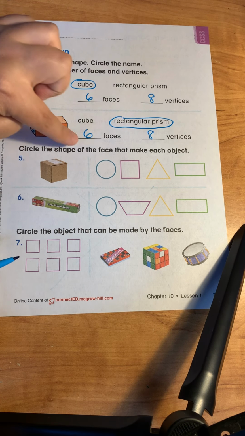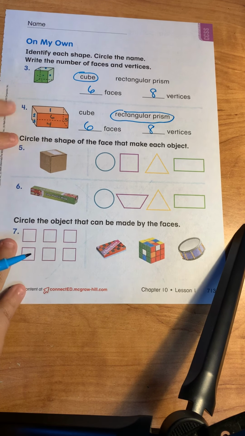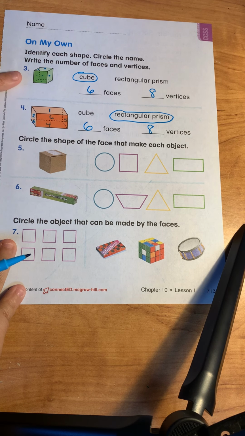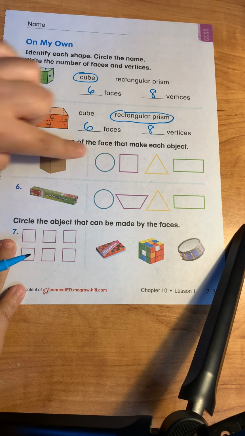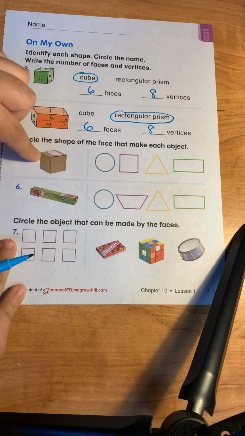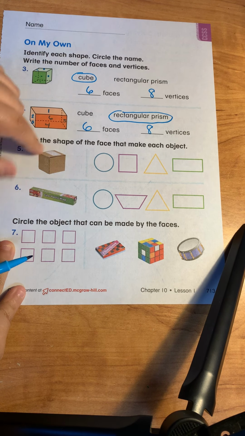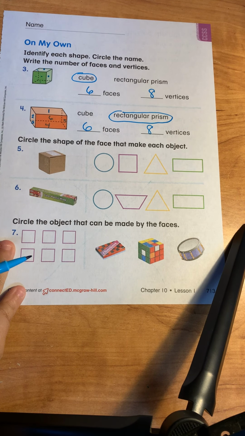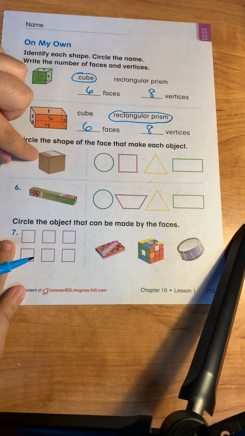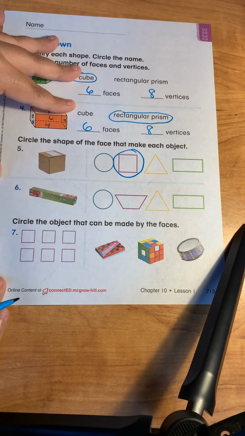It says, circle the shape of the faces that make each shape or each object. So number 5, this is a box, but this box is in the shape of a cube. And what kind of shape makes this object? Is it a circle that makes a cube? Is it a square that makes a cube? A triangle or rectangle? It is a square that makes this specific object. So I am going to circle the square just like that.